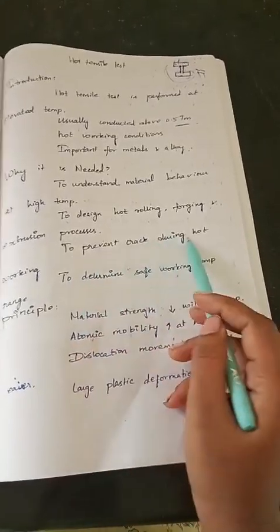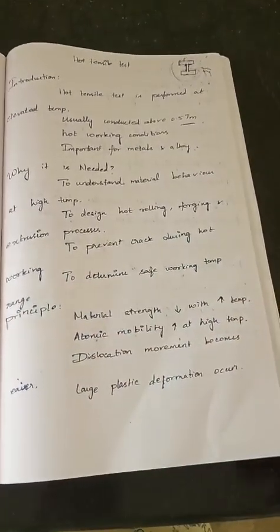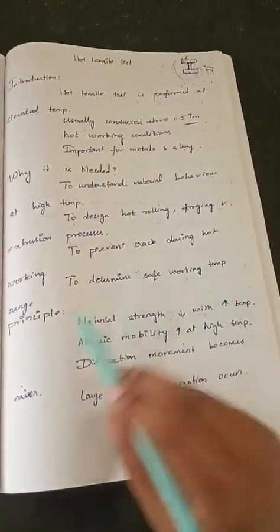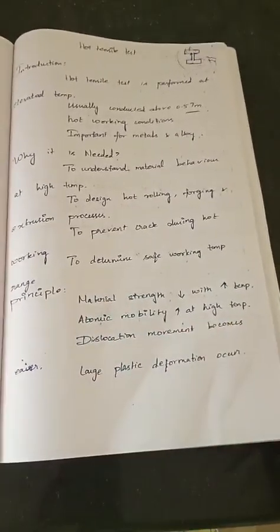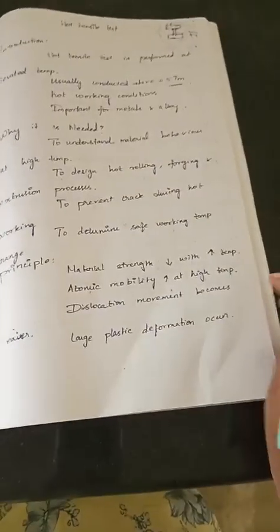To prevent cracks during hot working, the hot tensile test is needed. Also, we have to know the safe working temperature range during hot conditions, so the hot tensile test is used.